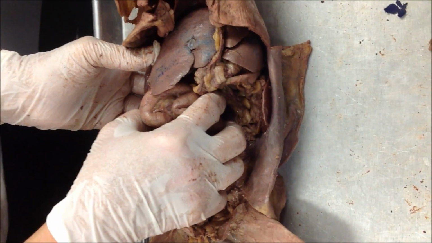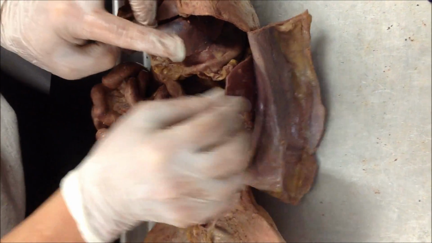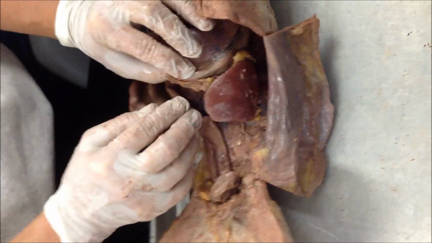Is our ureter put back together? No, it's still cut. Okay. Oh, I don't know. We'll work on it when we go.